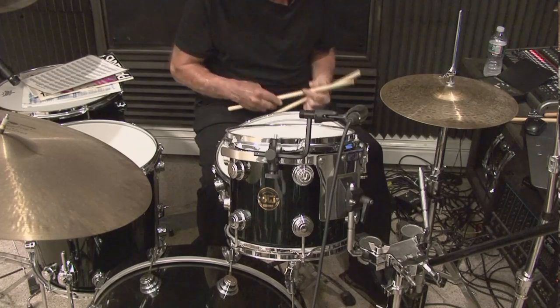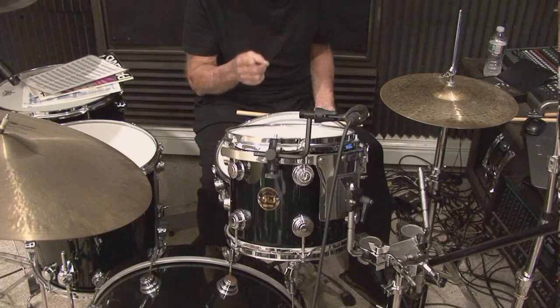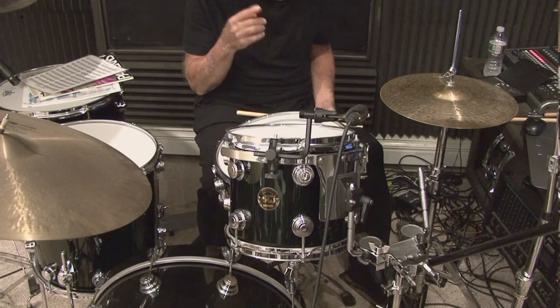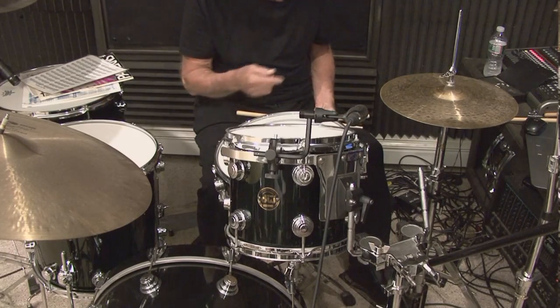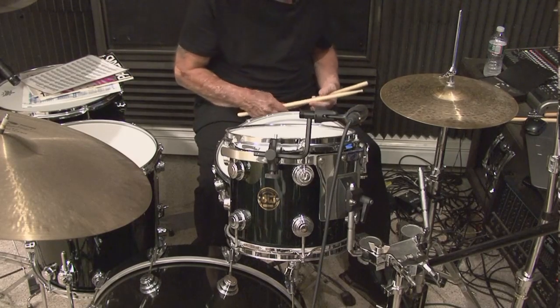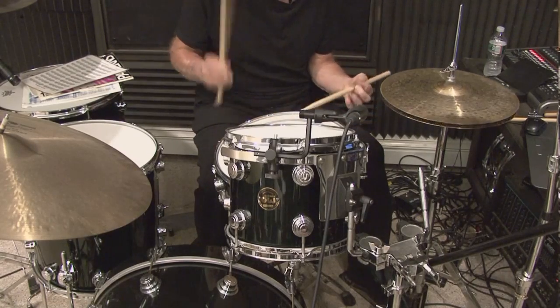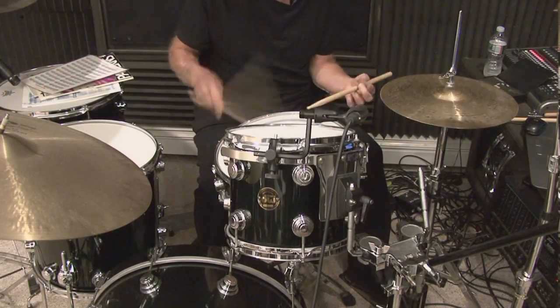Do we understand that? I'll do one measure of the first line, the accent on 1, 2, 3, 4, and then the second one would be the accent on the ands. On the snare drum, I'm going to do that. Okay, so we have 1, 2, 3, 4.